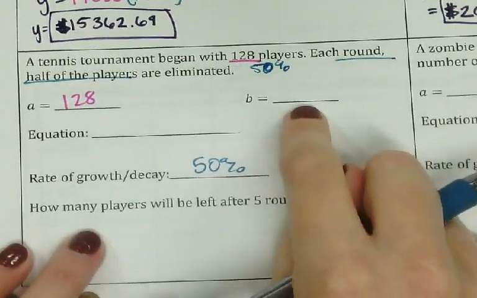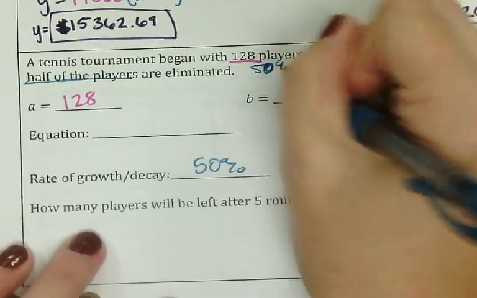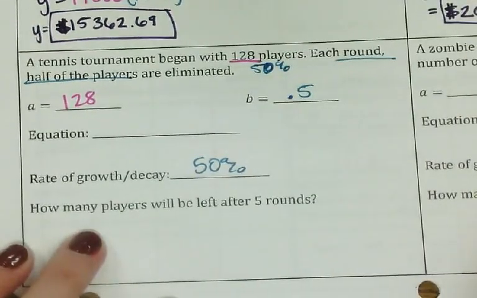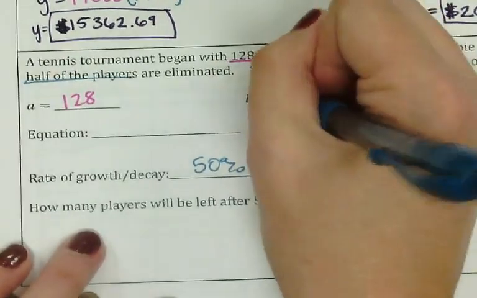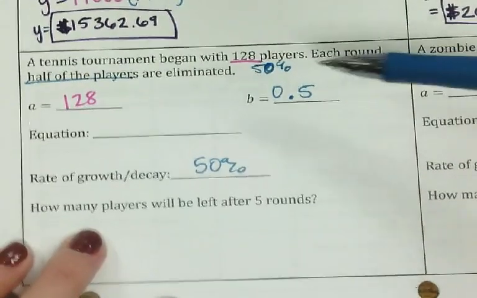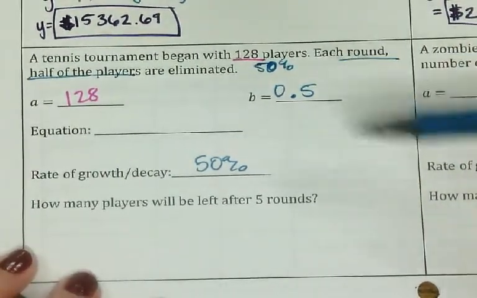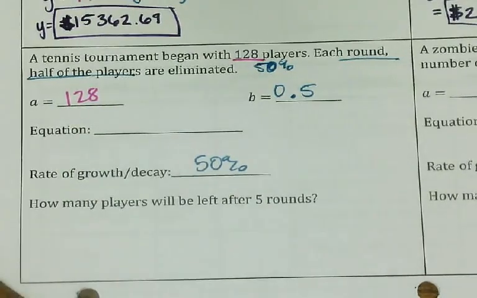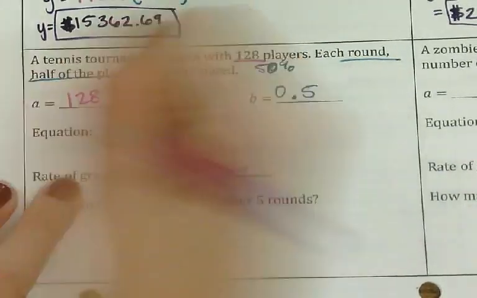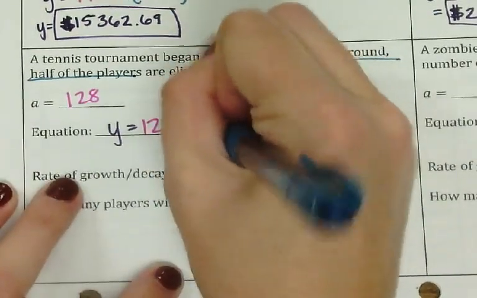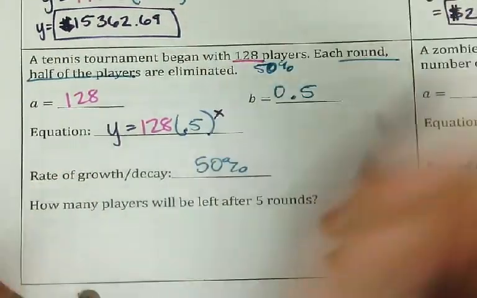So what is my B value then? 0.5. It's just 0.5. In biology and stuff, they talk about half-life. When something decreases by half, like substances such as carbon, it has a certain half-life. So that's where you use that 0.5. So my equation is y equals 128 times 0.5 raised to the x power.